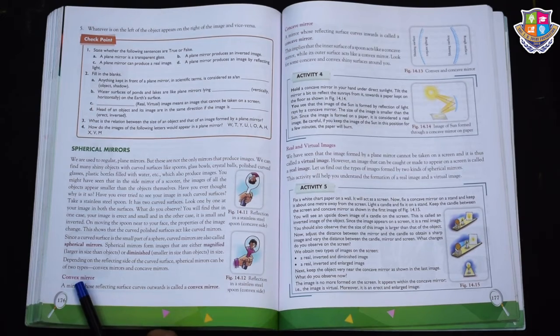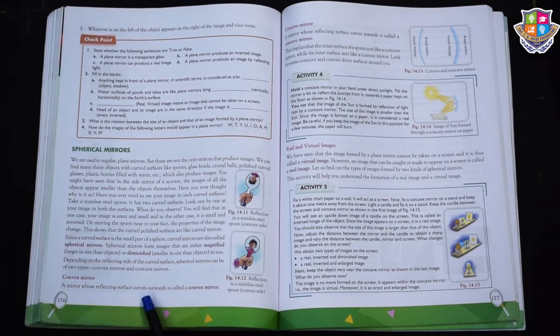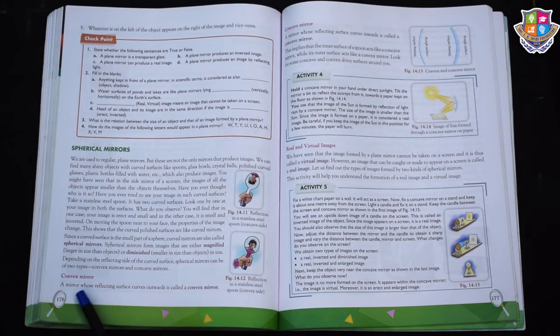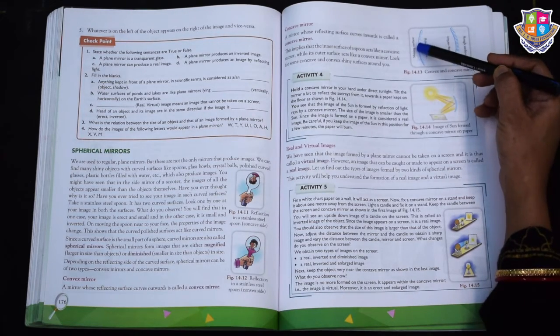Now go through convex mirror. The mirror whose reflecting surface curves outward is called convex mirror. What is convex mirror? Whose reflecting surface curves outwards. You see this figure?